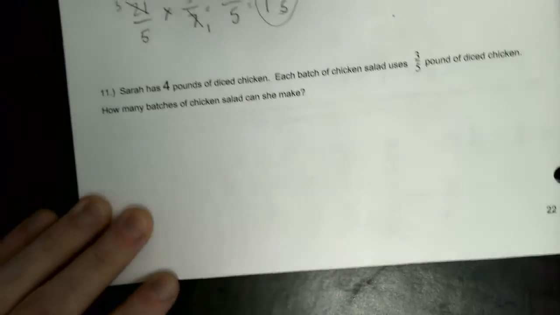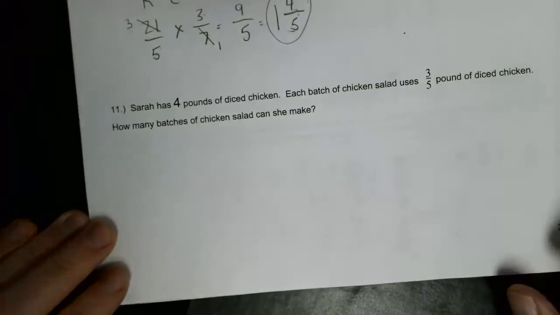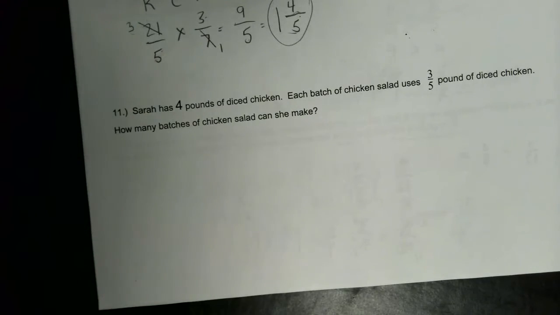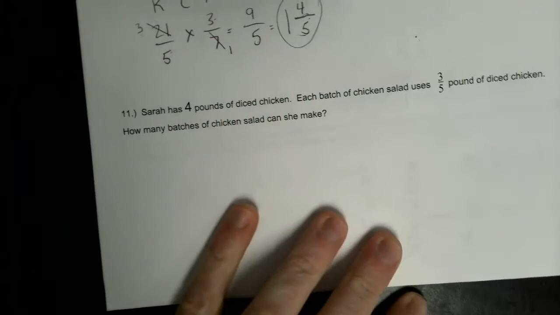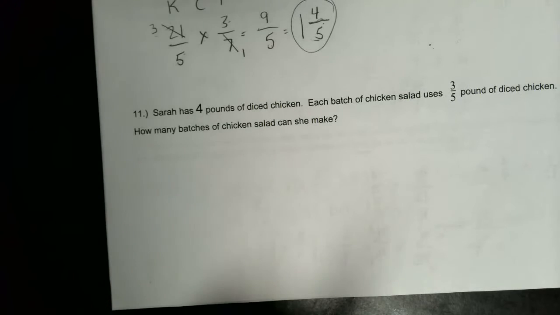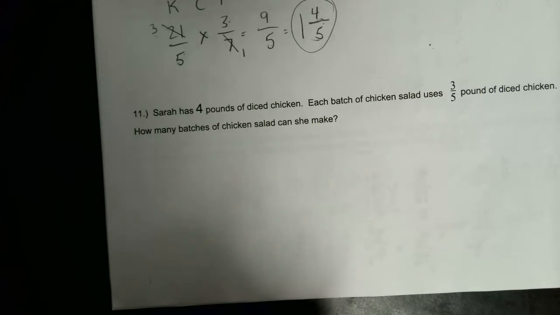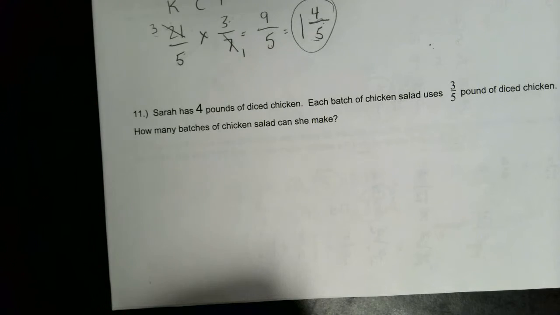All right. Let's try number 11, the last one here. Sarah has 4 pounds of diced chicken. Now, whenever you're dealing with raw chicken, you got to make sure to wash your hands a lot. So hopefully Sarah's on that. Each batch of chicken salad uses 3/5 pounds of diced chicken. How many batches of chicken salad can she make?